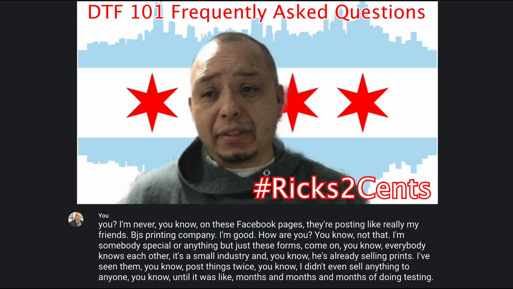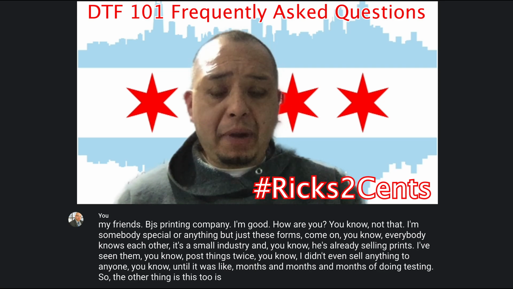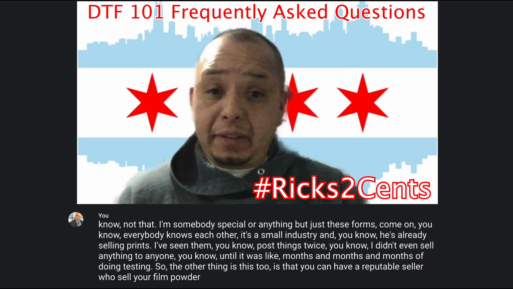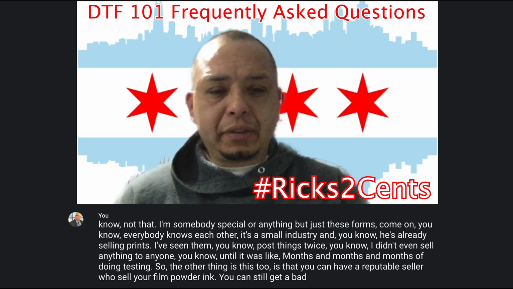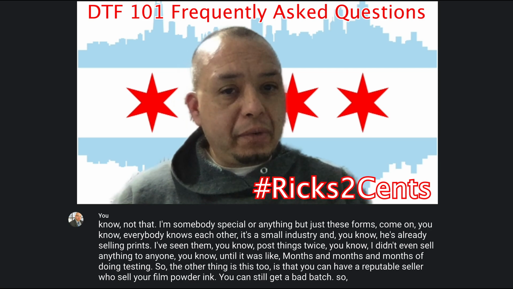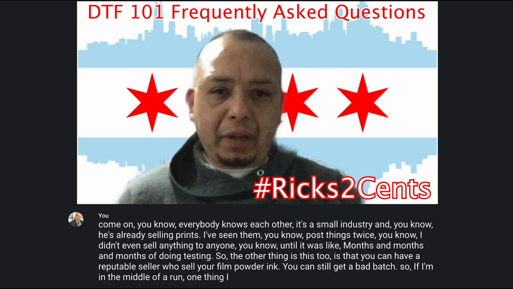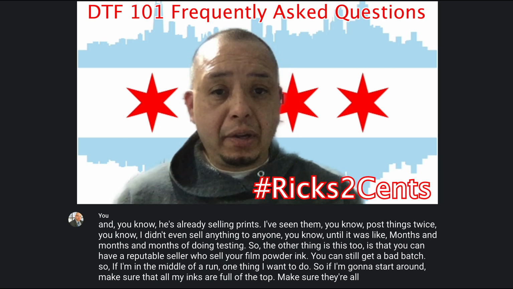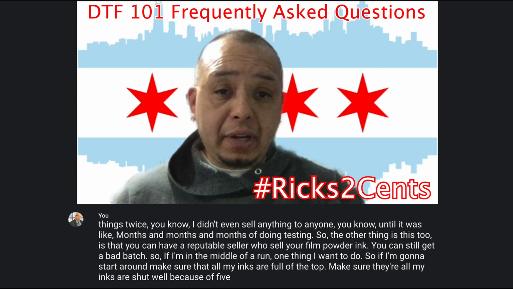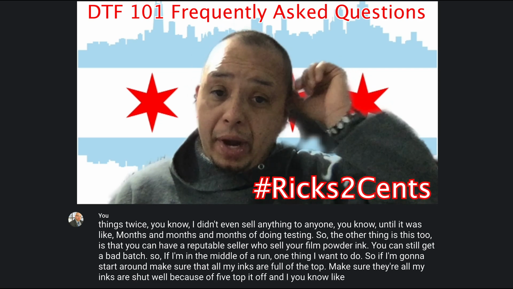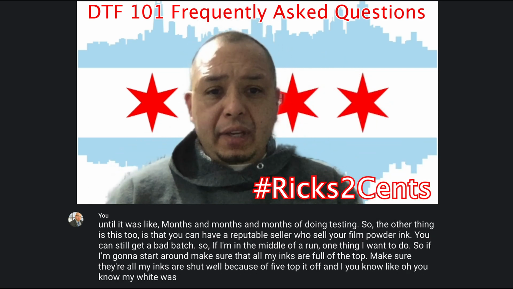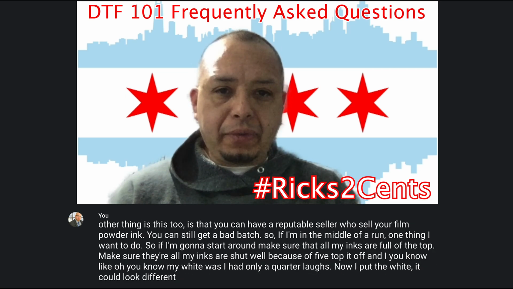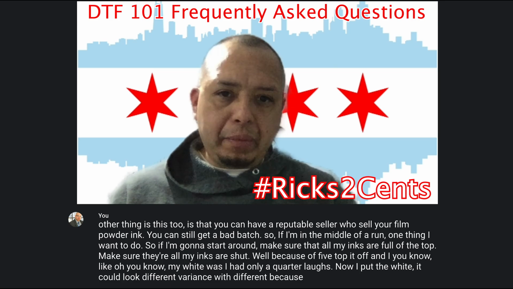So the other thing is that you can have a reputable seller who sells you film, powder, and ink, and you can still get a bad batch. So if I'm going to start a run, I make sure that all my inks are filled up to the top and shaken well. Because if I top it off, and my white only had a quarter left, and now I put the white in, it could look different, a variance different, because literally when you shook it, the pigment shook differently.